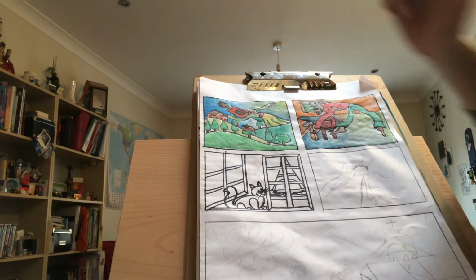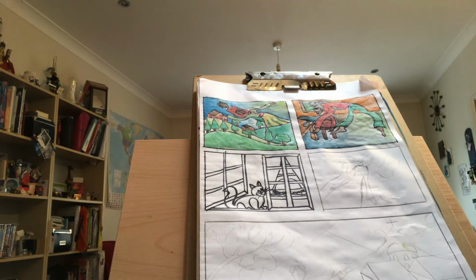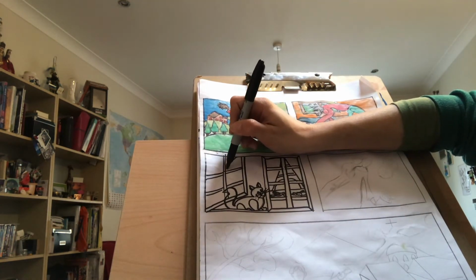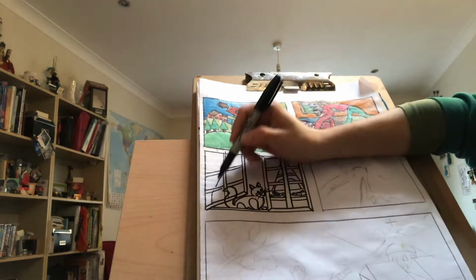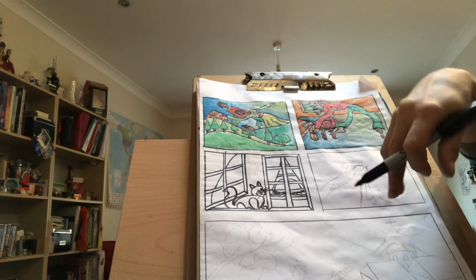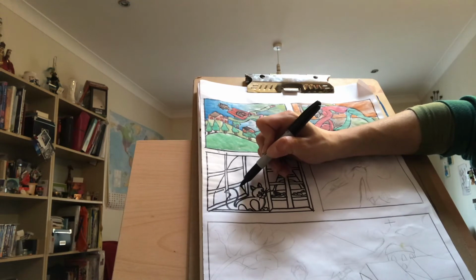Now for the background, I'm going to draw shapes in a different way. So for example, here I'm going to make kind of a curve shape going down like that. Make sure you're not drawing over the window. We're not going to overlap with the shapes over the window.